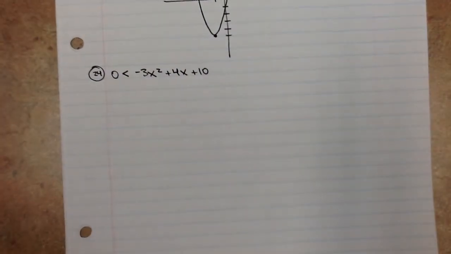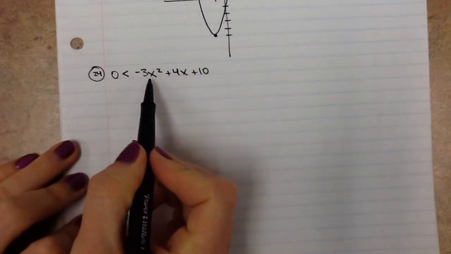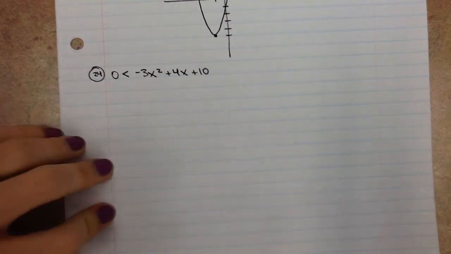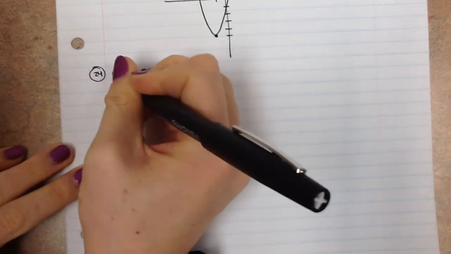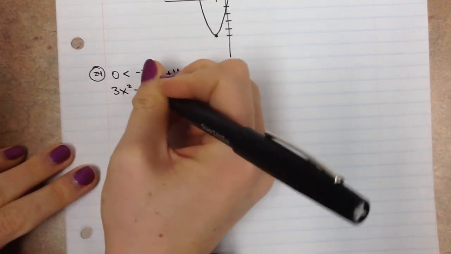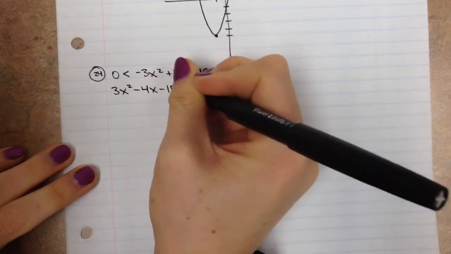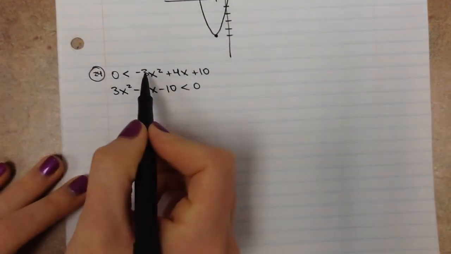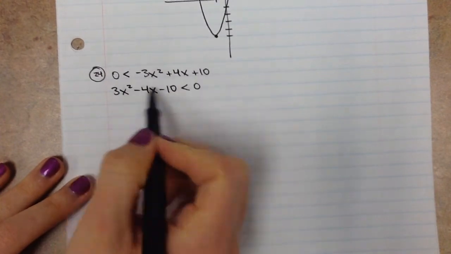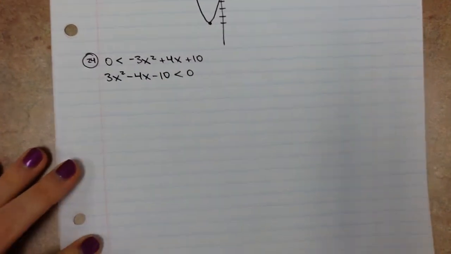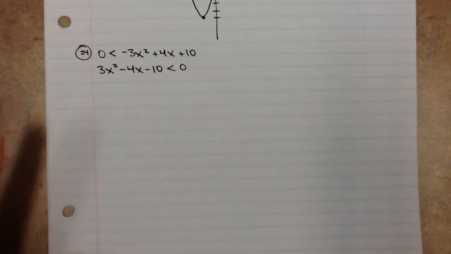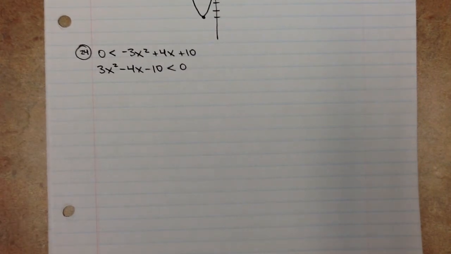Okay, so this thing, first of all, I'm going to move everything over to the left-hand side because I don't like that the 3 is negative. Okay, so I moved all this stuff over. I left 0 over here, which means the inequality still stays the same. So I'm going to graph this the same way that I graphed our very first problem.